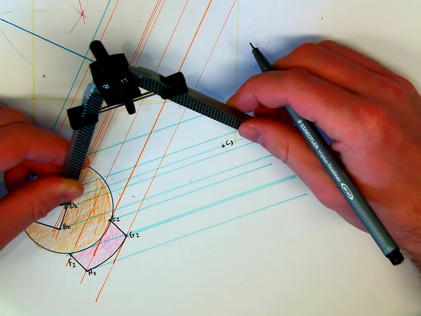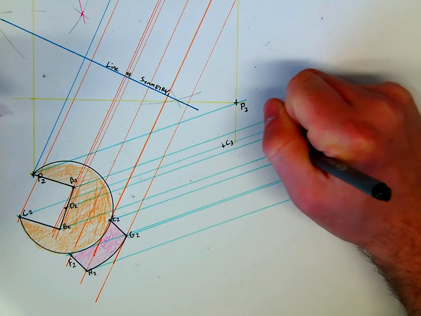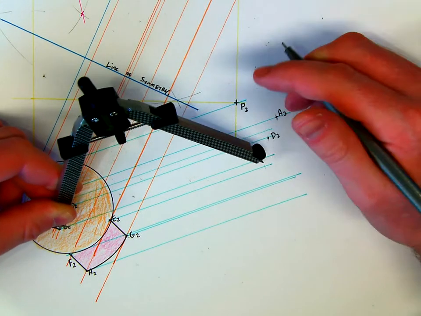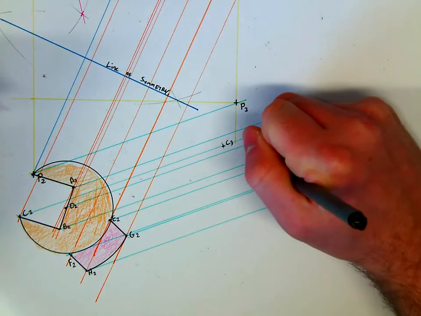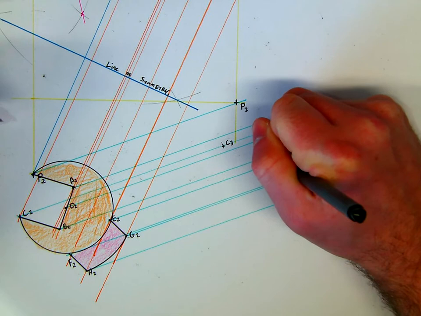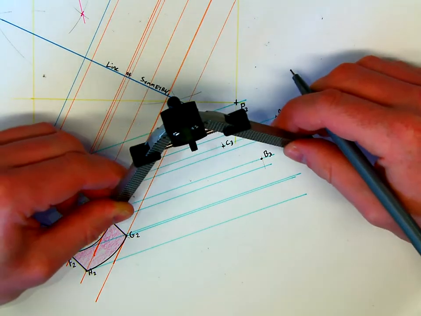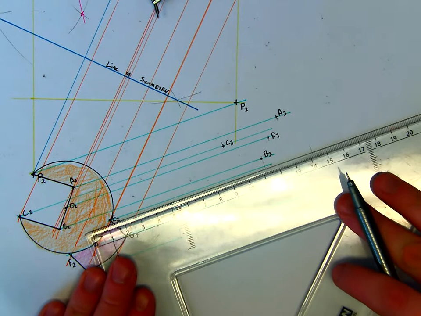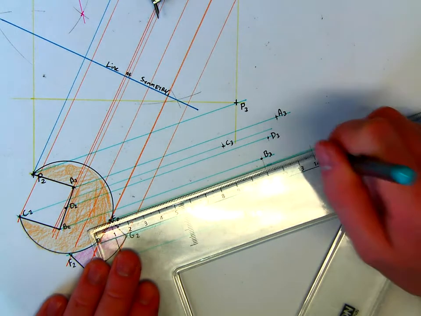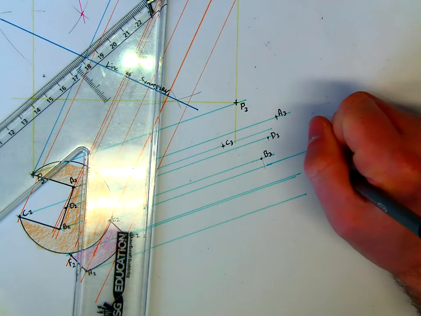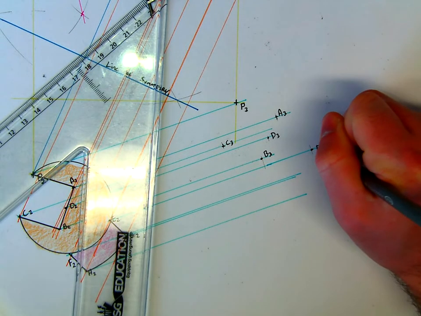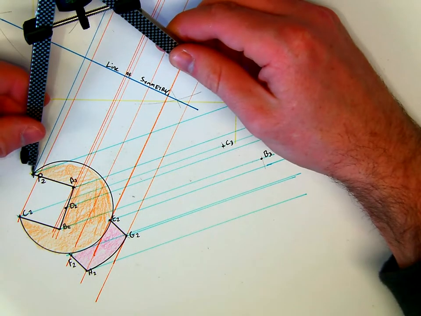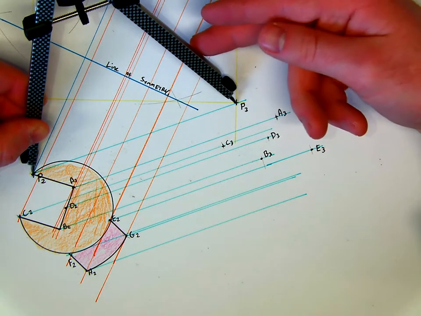Bring it over to D, and I can label that one. That one's going to be D3. This one here is going to be B3. Next one over is E. Now I've left E a good bit short, so I need to bring E3 up to there. So grab my compass again. I still have the distance from P2 to P3 in my compass.